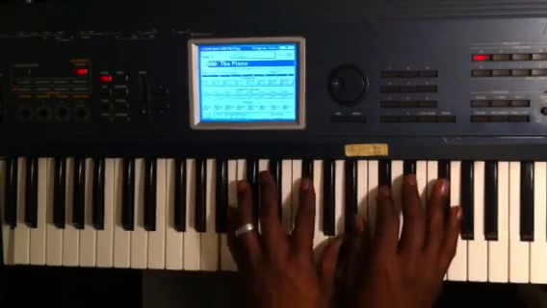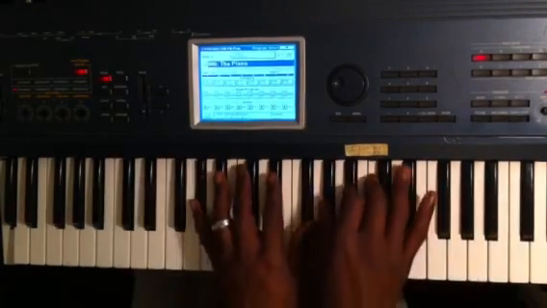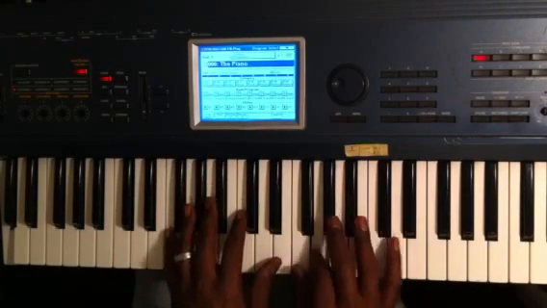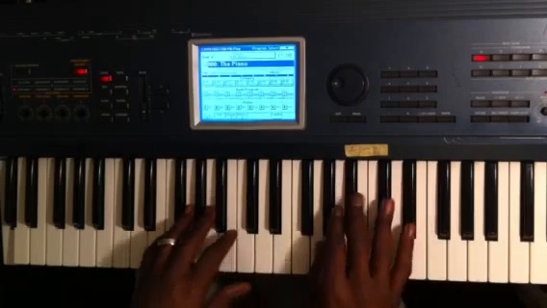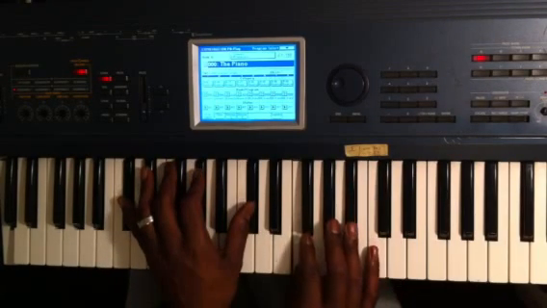That right there is just taking that scale. Come to an easier key for you to see. Just taking that scale.